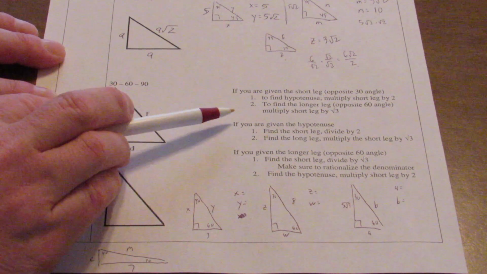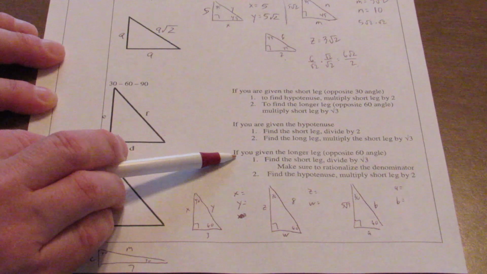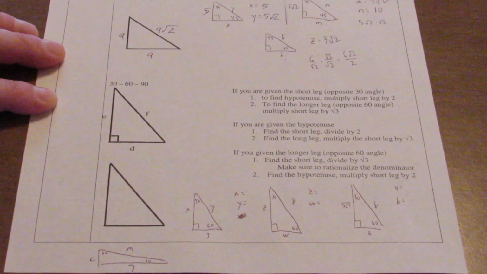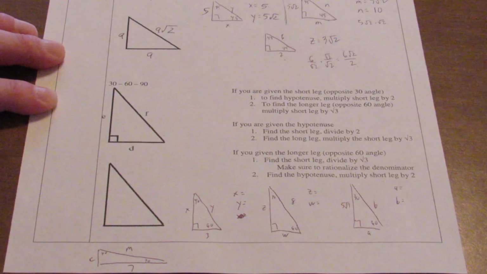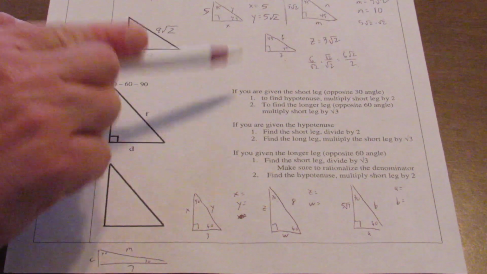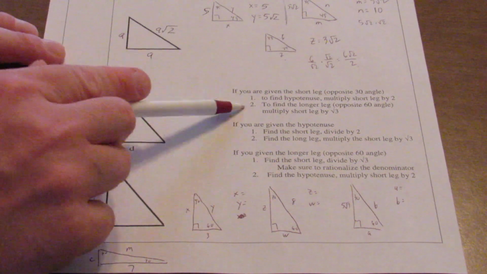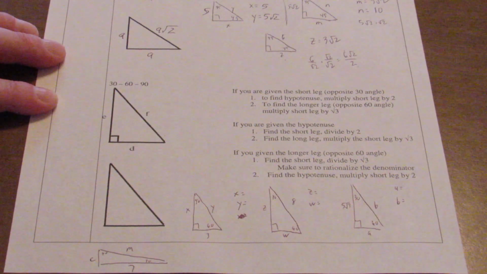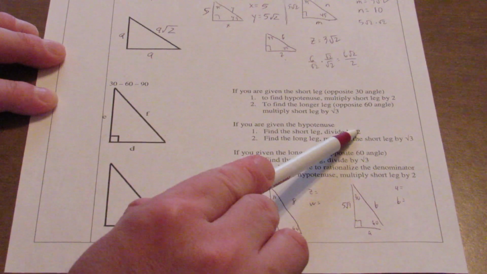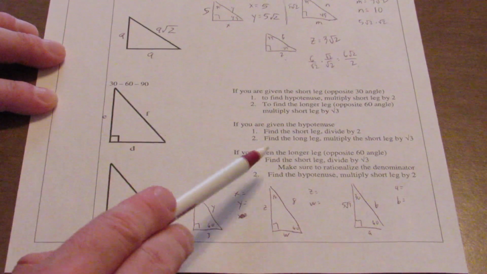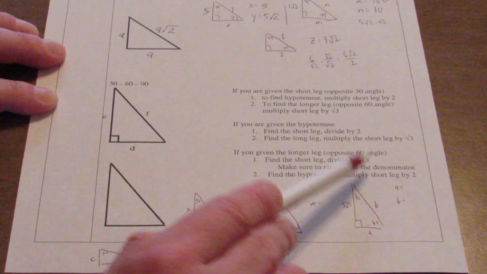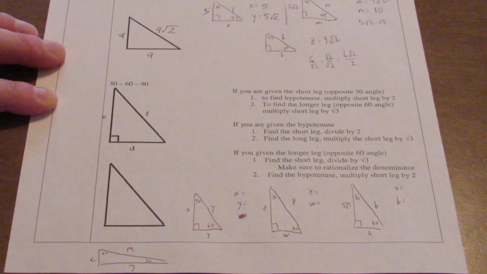Okay. Now we have if I'm given the hypotenuse and if I'm given the longer leg. And these spelled out here will work. Basically what I say on these is find the short leg and then do what you would do up here. Right? So find the short leg, divide by 2, then I'm back up here. To find the short leg, I divide by root 3, then I'm back up here.